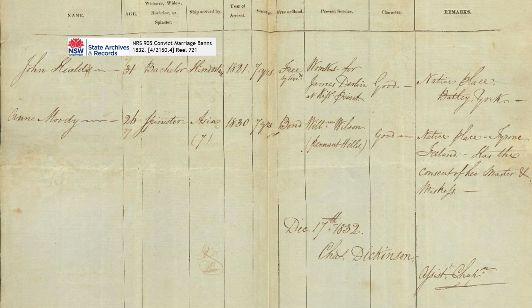Now remember, the ban was a verbal ban in the church, essentially saying, does anyone know if these two should not get married? But the record was kept that we have of convict marriage bans, and hopefully in the case of your family history, you can come through to a record like this in the end.